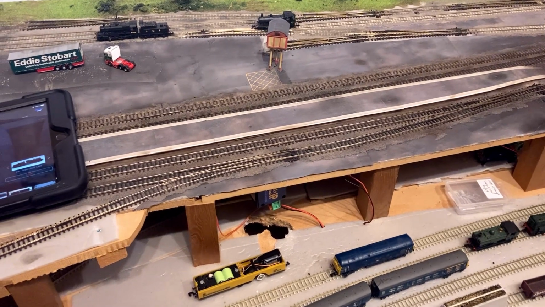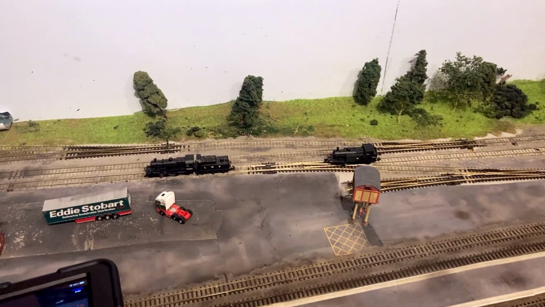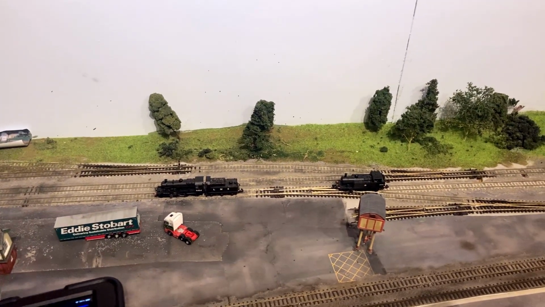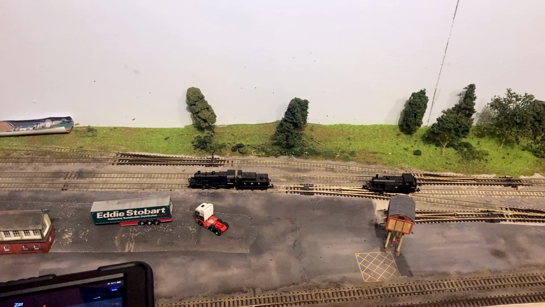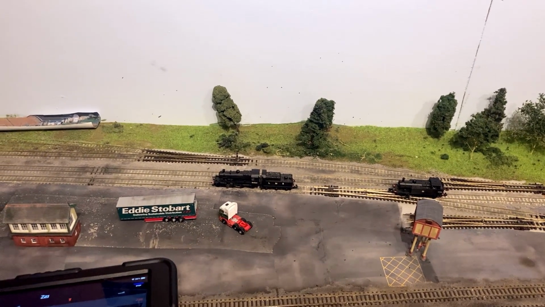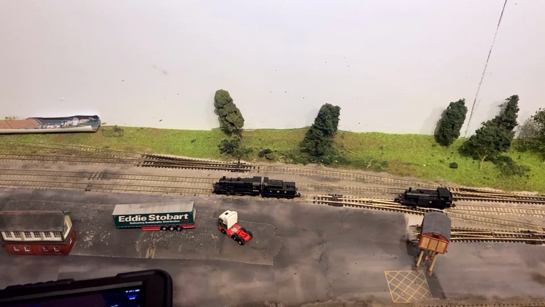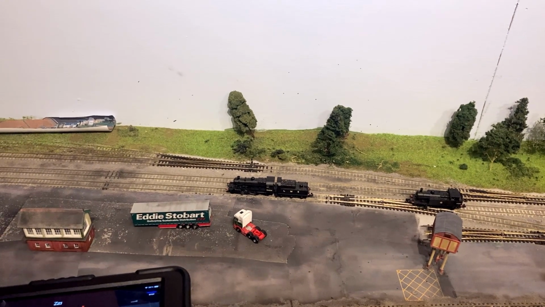So if your loco... that's why I've switched over to the steam trains. Obviously we know which way they're pointing, it's a lot easier to tell. So I've timed those going forwards. I haven't tested whether these particular locos go at different speeds forwards and backwards.